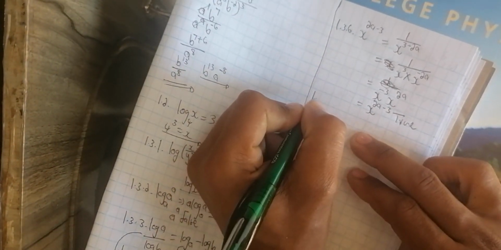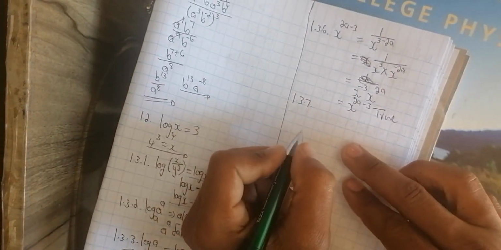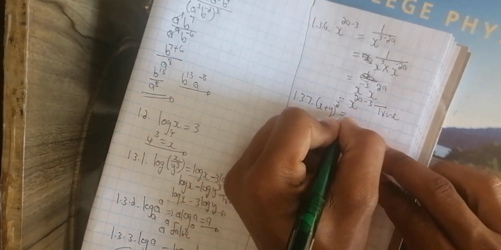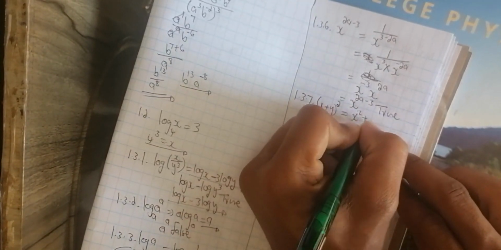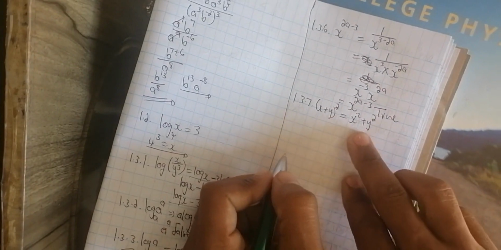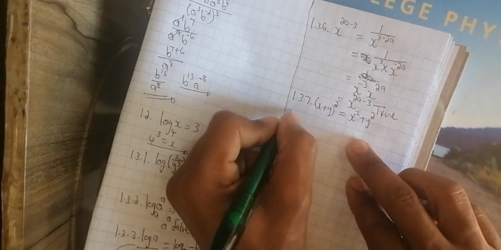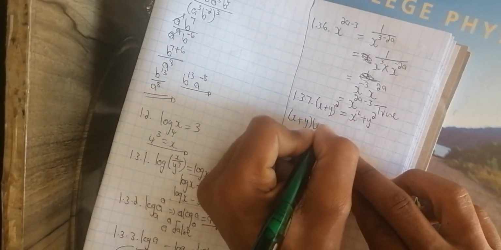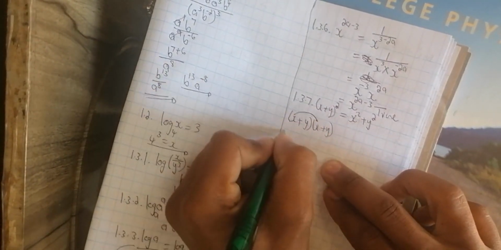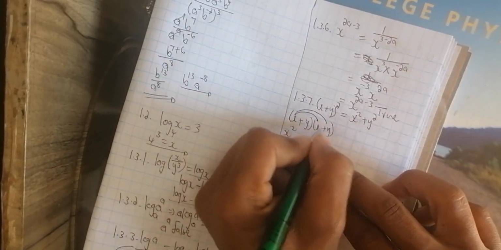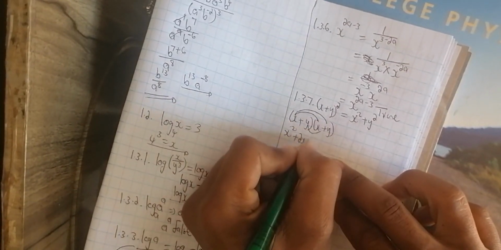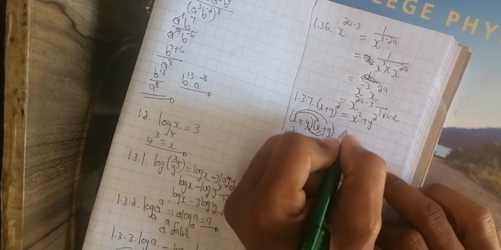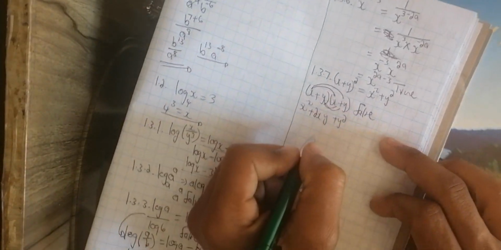So let's go to 1.3.7. So we have x plus y, all squared. They say this is equal to x squared plus y squared. Everybody would know that this is not true. Let's check. I'm going to repeat this 2 times. x squared plus xy plus xy, that is 2xy, plus y squared. So can you see that this is not the same as this? So this is false.